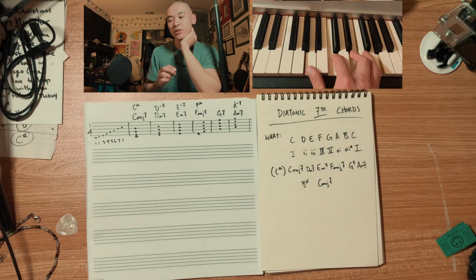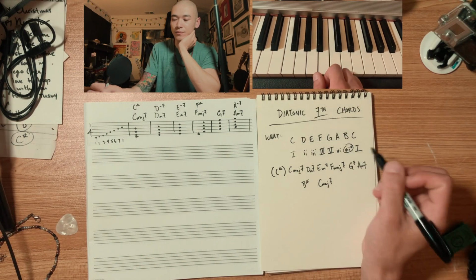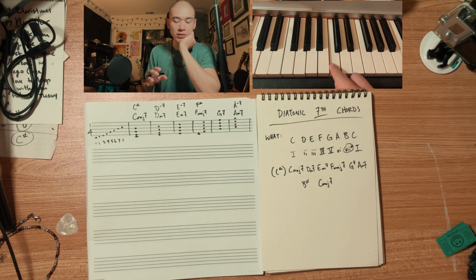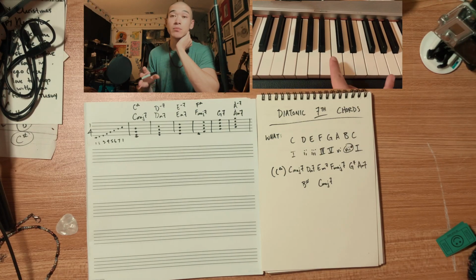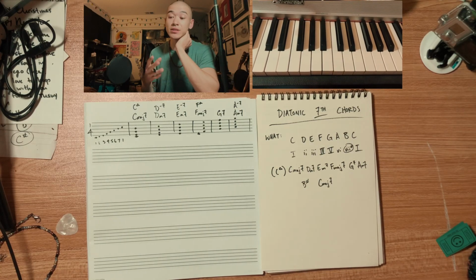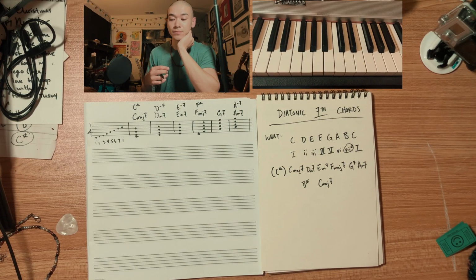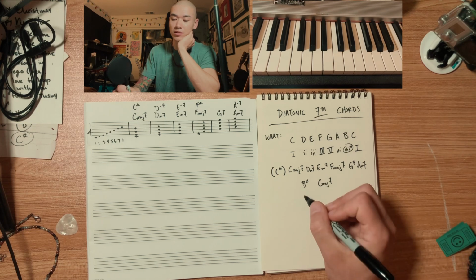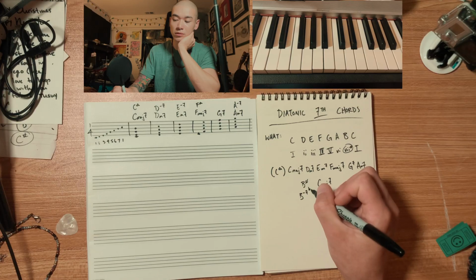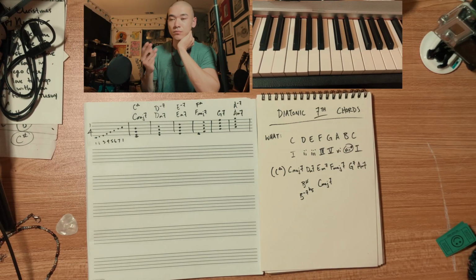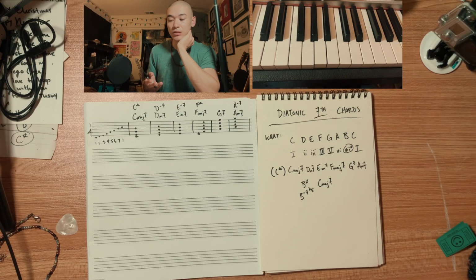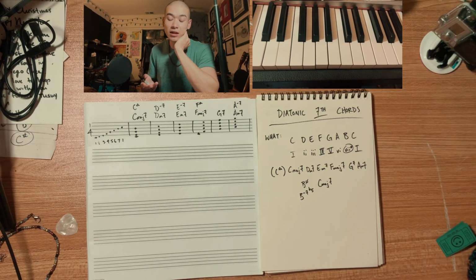Then we got, so here's the thing about this guy right here. It's a little complicated, and it has scary names like half diminished or minor 7 flat 5, right? This also looks like this sometimes. And it doesn't need to be that complicated. And it really isn't that complicated.